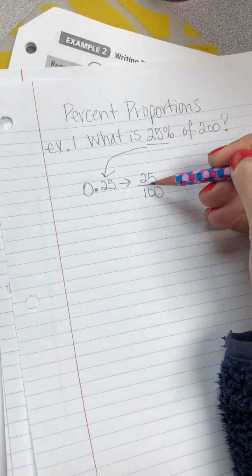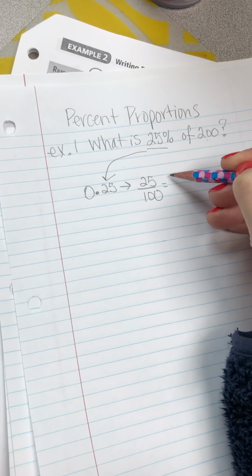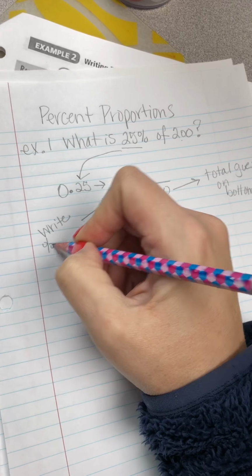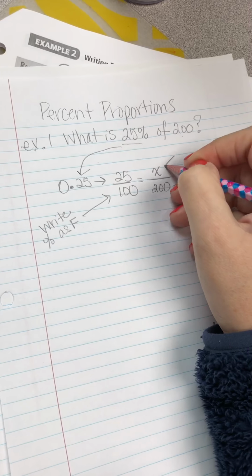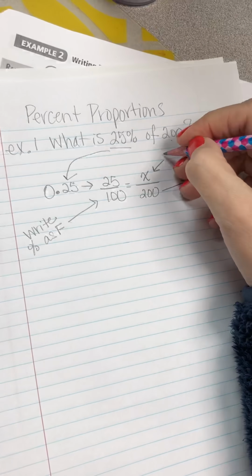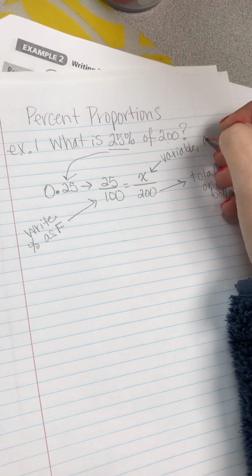So that's almost like having a rate. So we want to know 25% of 200. So is 200 the piece that we're finding, or is it the total? 200 is the total, so it goes on the bottom. Okay, so in your notes you want to make sure you write that the total goes on the bottom. Okay, you write the percent as a fraction, and then your variable, okay, which is the letter that you use to represent what you're trying to find. So your variable is the amount to find.